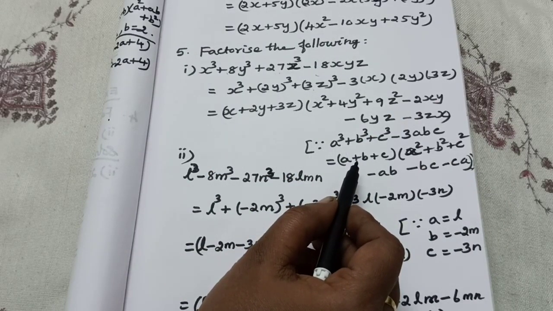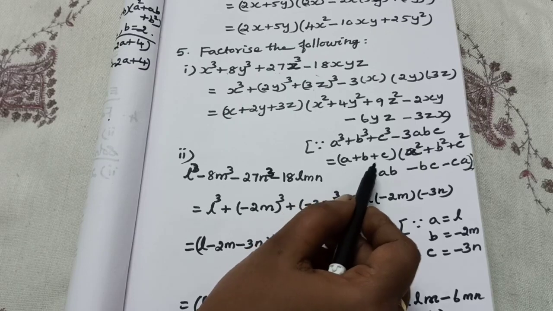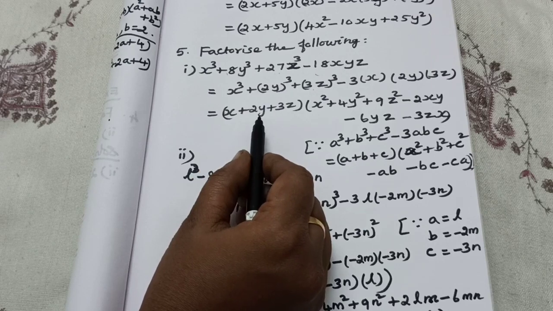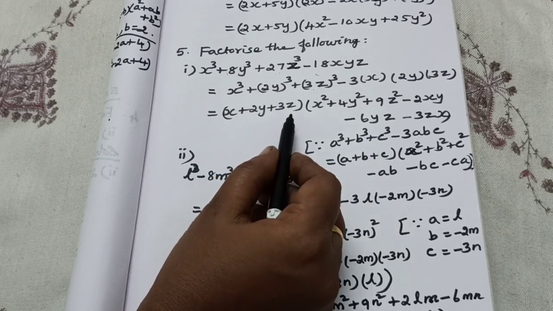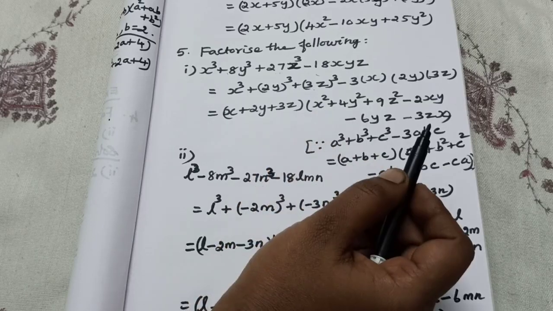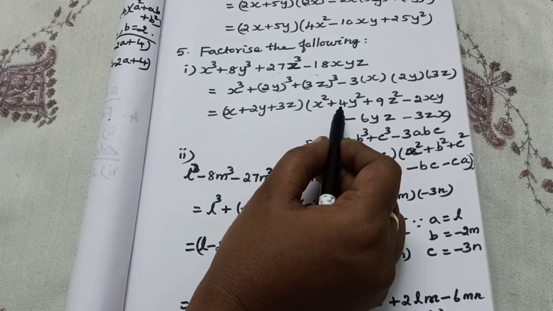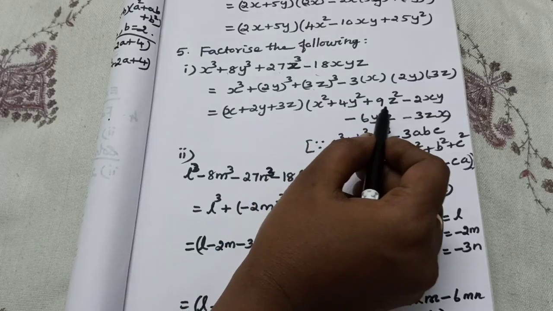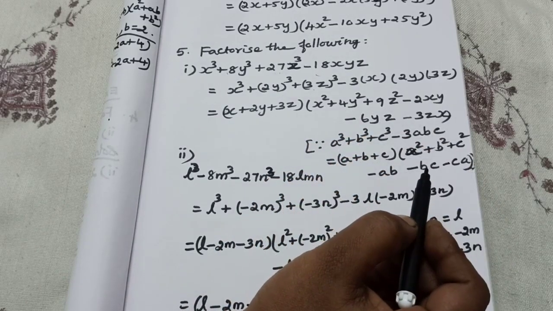In this formula we have to substitute a plus b plus c, that means x plus 2y plus 3z into x square plus 4y square plus 9z square.